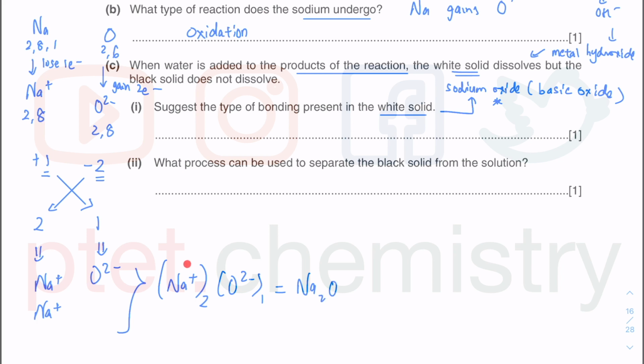Anyway, that's not the question they're asking. This is between metal and non-metal. That's why you get cation and anion. That's why the type of bonding is very, very straightforward to the point, without them asking you this. It's just what is the name of the bond? It's ionic bond.